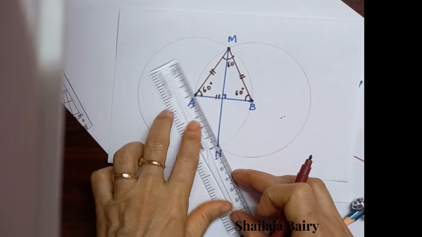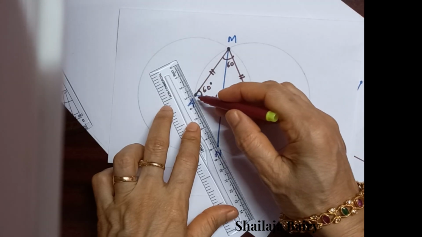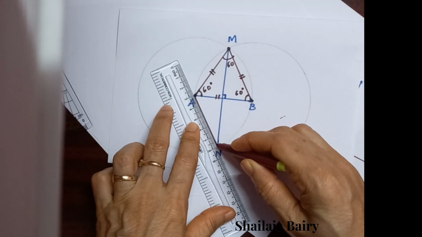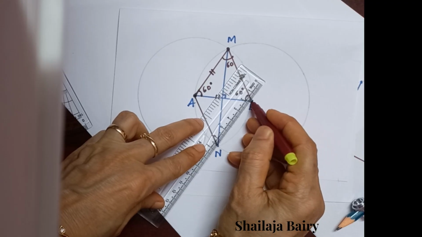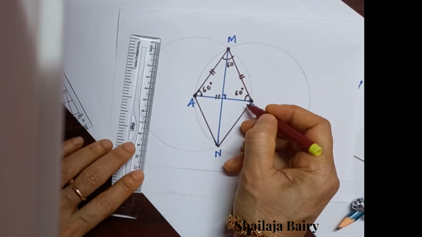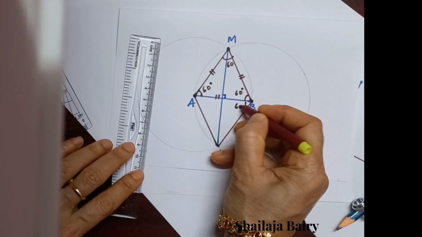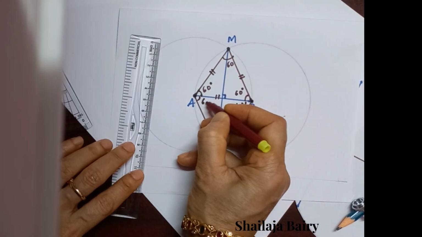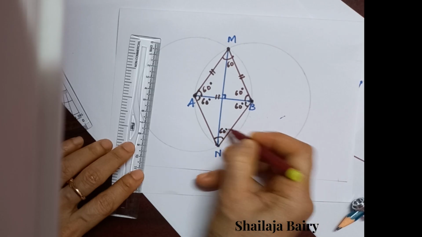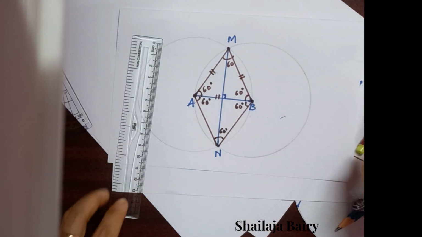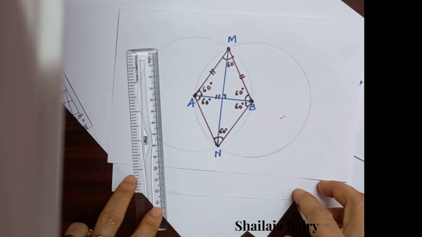So let me create the same rhombus like how we have done before. So this is another 60, and this is 60. There is another important property of circles here.